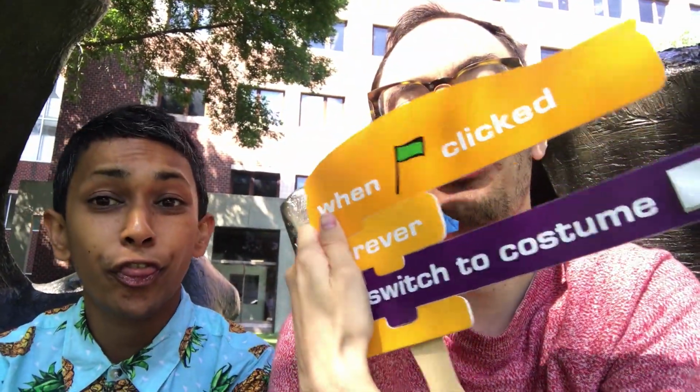That's a lot to love. What about the things to try? The things to try in Scratch 3.0. Again, there's a lot of things to try. I'm going to start with the tutorials.